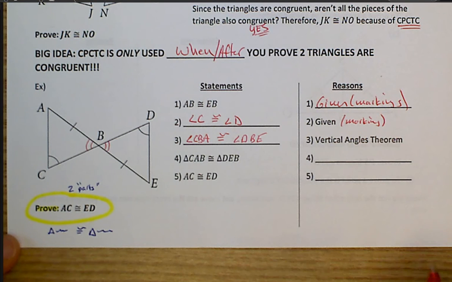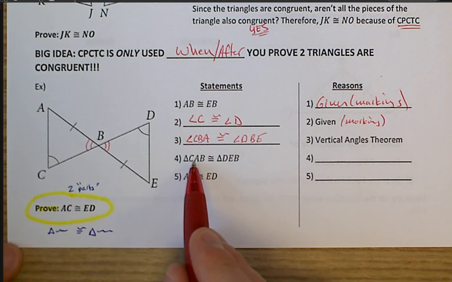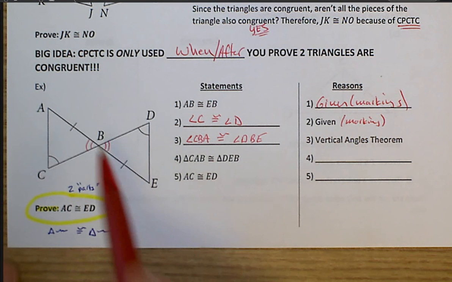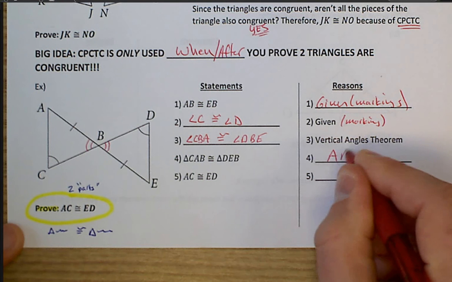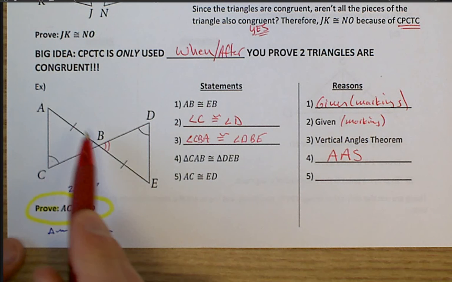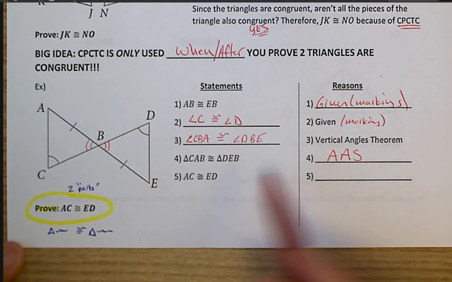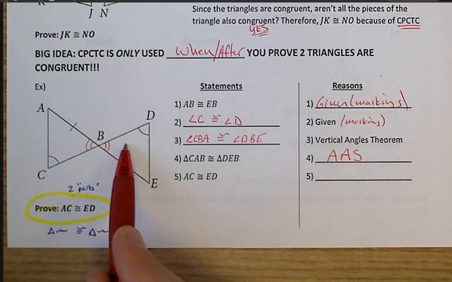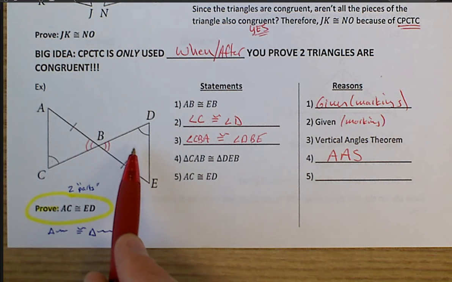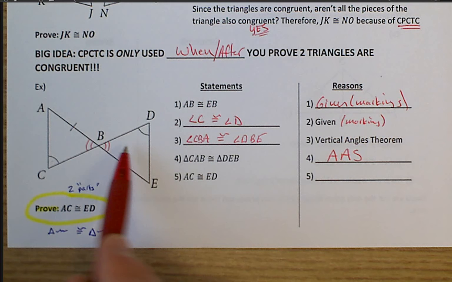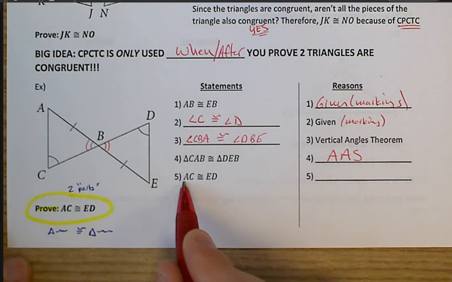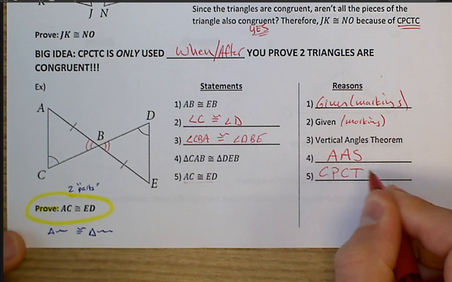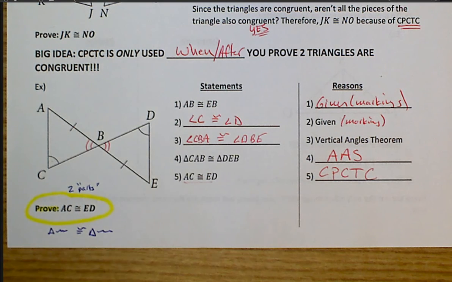Okay. Now, it says triangle CAB is congruent to triangle DEB. Why are these two triangles congruent to each other? Angle, angle, side. Angle, angle, side. And then we have now shown that the two triangles are congruent. That means everything about them, all 6 angles and all 6 sides, are congruent to one another. And specifically speaking, AC equal to ED because of CPCTC. And that's all you do. Okay? Let's go to the back.